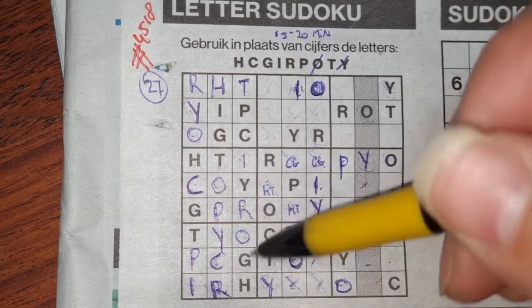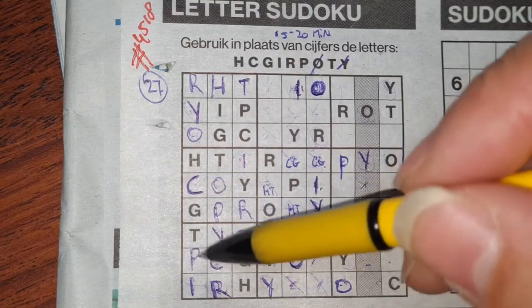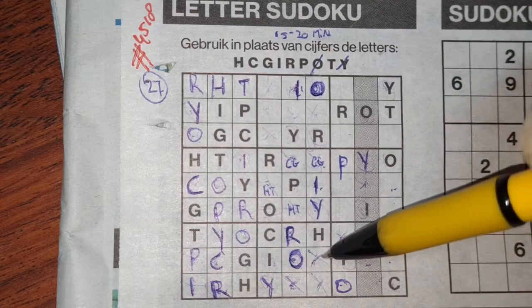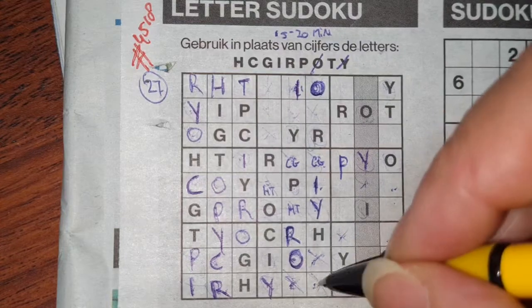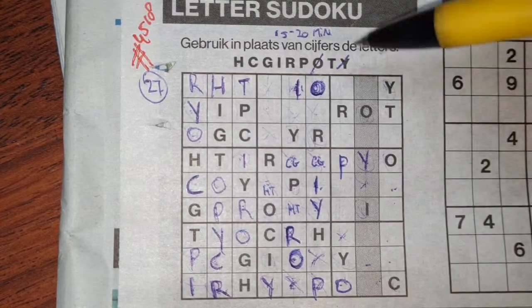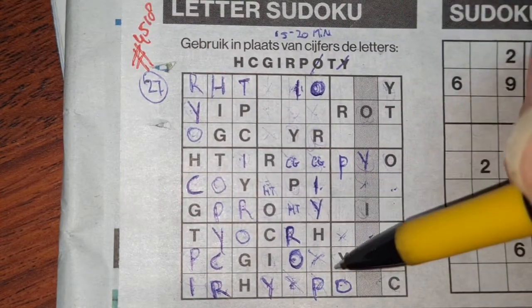Three missing letters in this big square. One of the missing letters is P. We see a P in this row, so no P in this box here, P in the middle column, so no P in that box. So one box left for the P should be there. P.